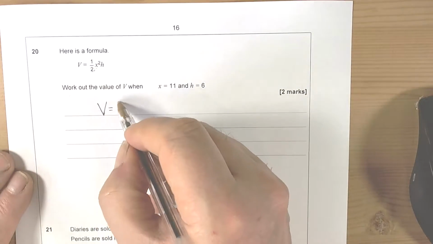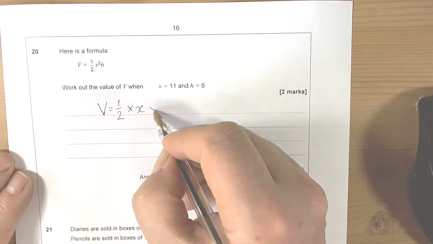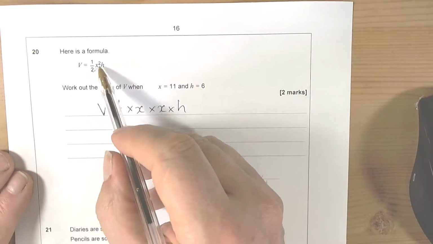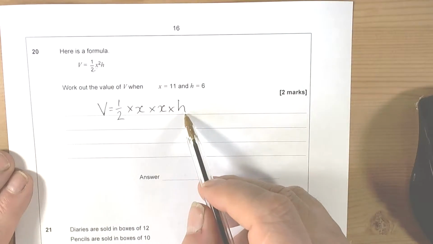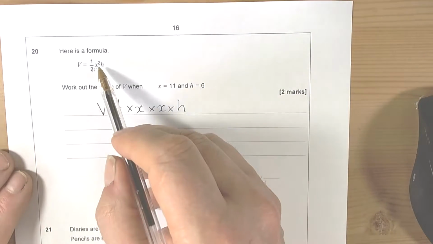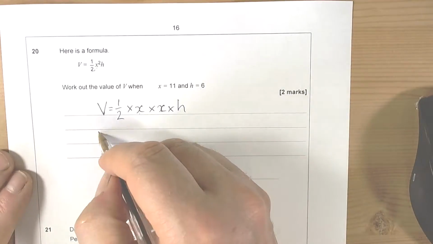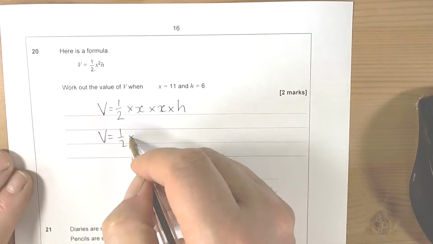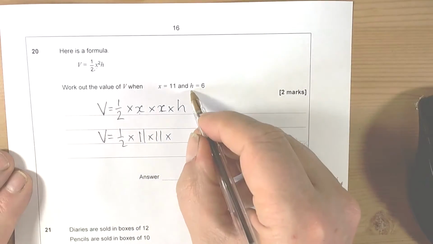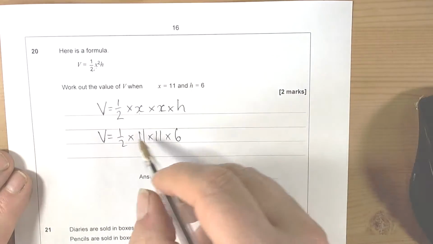So write out in full what the formula is telling us. It's telling us to do a half times the x value times the x value times the h value. So basically we've changed the formula back into its full expanded form by putting all the multiplication signs back in and recognising that squaring means times by itself. Now we can substitute the numbers in. So the x value they told us to choose was 11 and the h value they told us to use was 6.